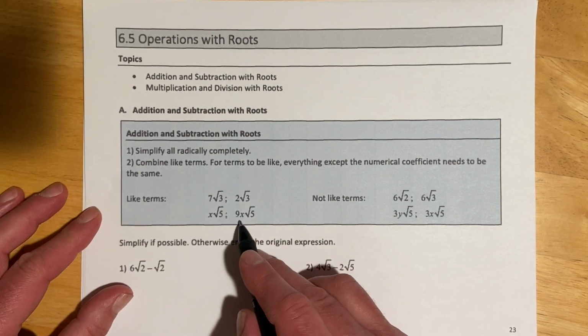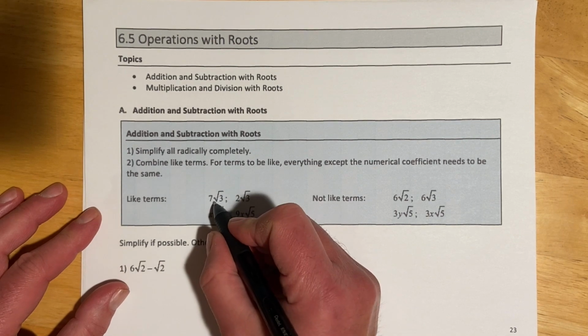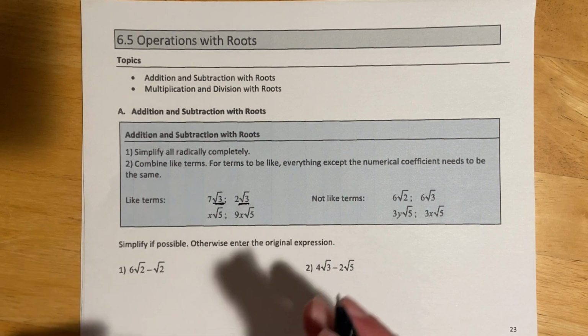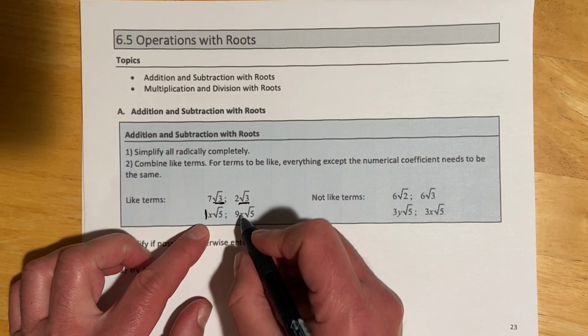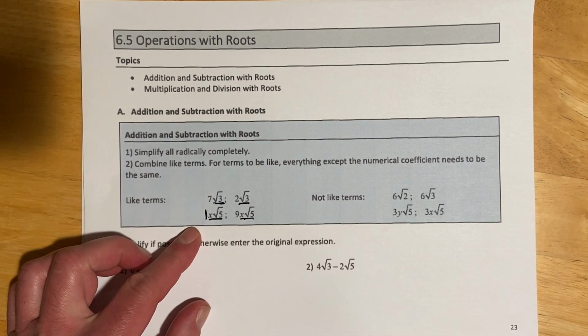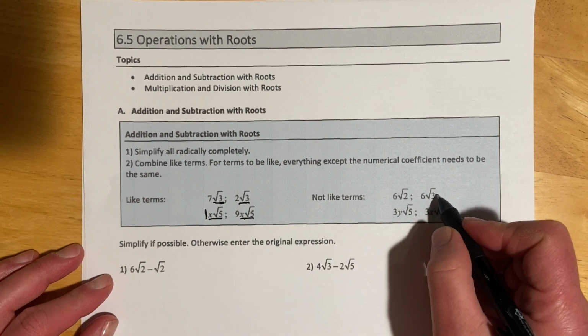A couple of examples of like terms here would be 7 root 3 and then 2 root 3, because this is saying I have 7 root 3s and 2 root 3s, so those are the same thing. Likewise, this would be like 1x root 5 and then 9x root 5s, so all of that right there is the same. An example of not like terms would be 6 root 2 and 6 root 3.